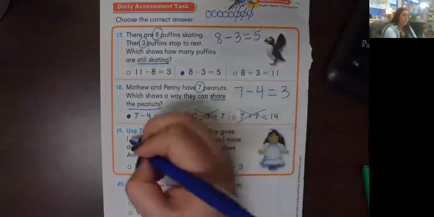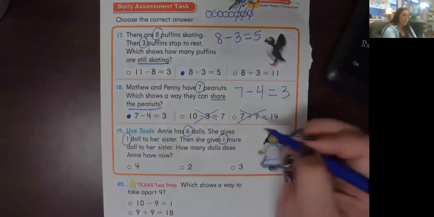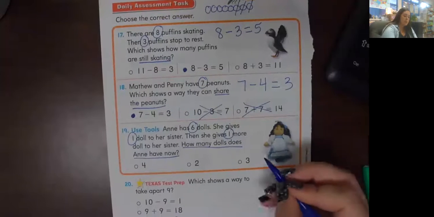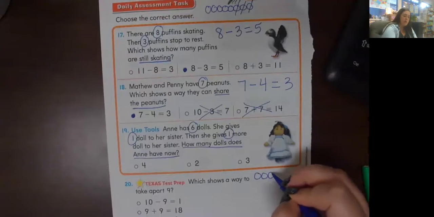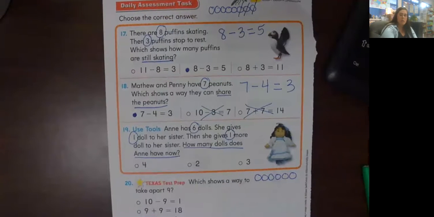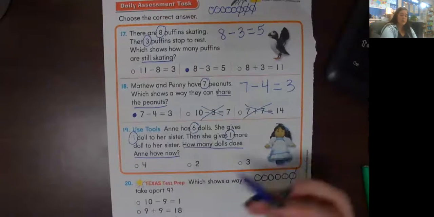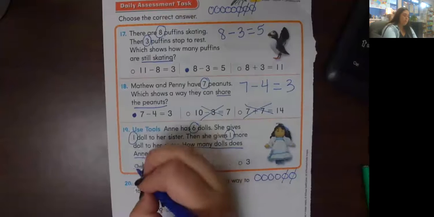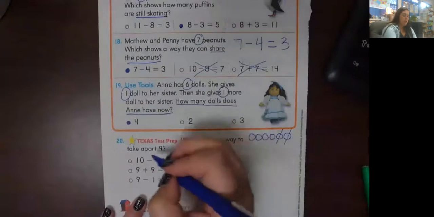Okay, the next one says Anne has 6 dolls. She gives 1 doll to her sister, then she gives 1 more doll to her sister. How many dolls does Anne have now? Okay, well, first she has 6 dolls, so let's draw those. 1, 2, 3, 4, 5, 6 dolls. She gives 1 to her sister. She gives it away, so we're going to cross 1 out. Then she gives another one to her sister. Cross 1 more out. How many dolls does Anne have now? Just 4.